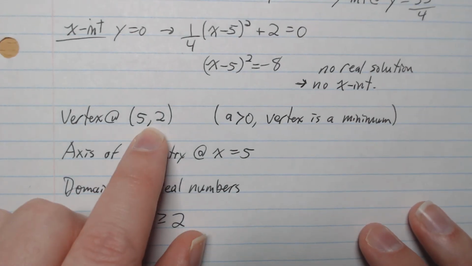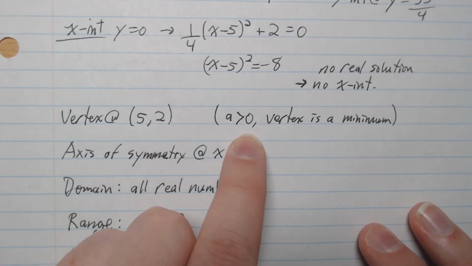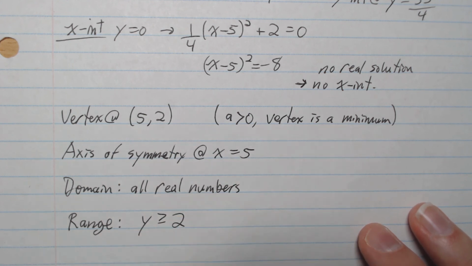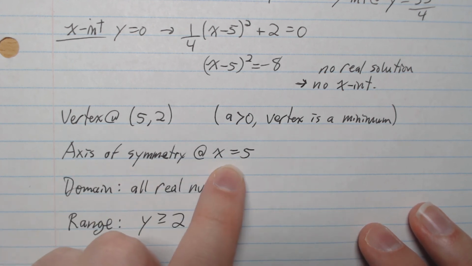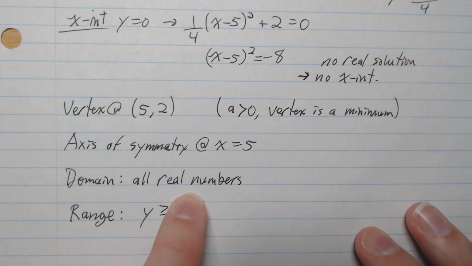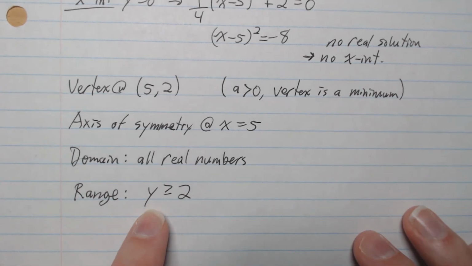The vertex is at (5, 2). A is greater than 0, so the vertex is a minimum. Axis of symmetry at x equals 5. Domain all real numbers, and range is greater or equal to 2.